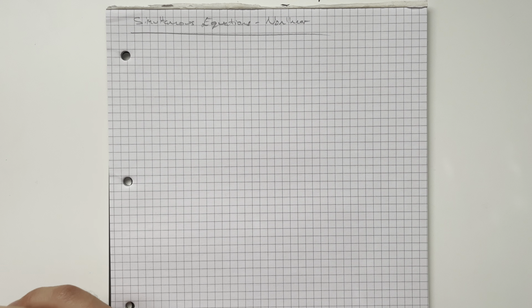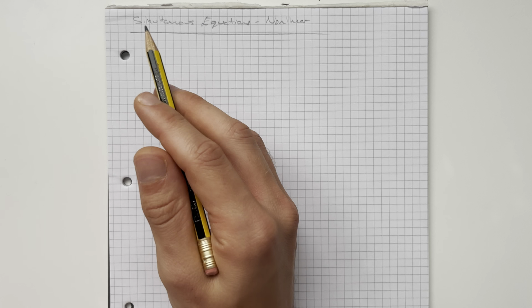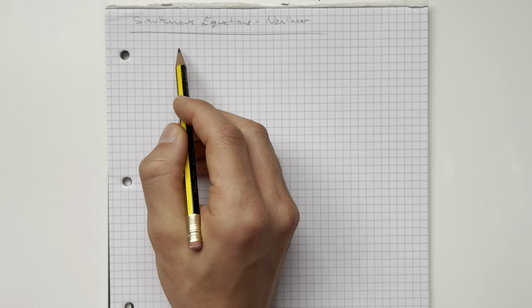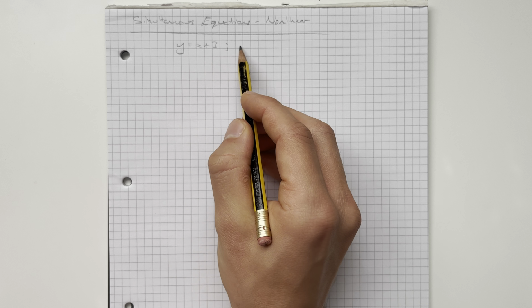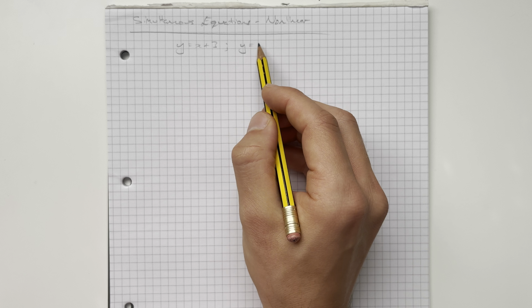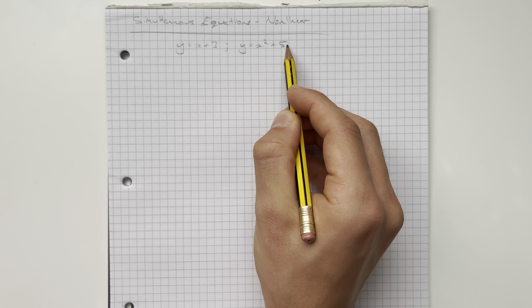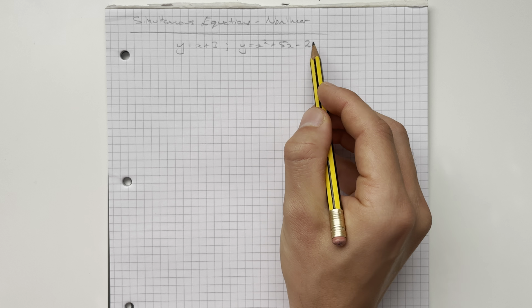Hello! Today I'm going to show you how to solve a set of simultaneous equations where one or both of the equations are nonlinear, so it doesn't involve a straight line. We'll start off and look at a set where it's linear and quadratic. So the linear equation, we're going to have y equals x plus 3. And for the quadratic, we have y equals x squared plus 5x minus 2.